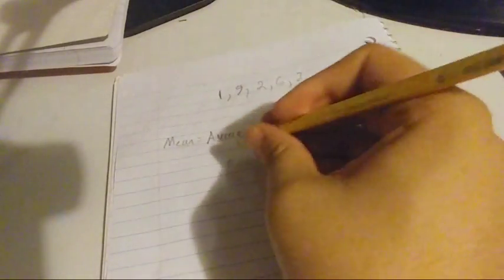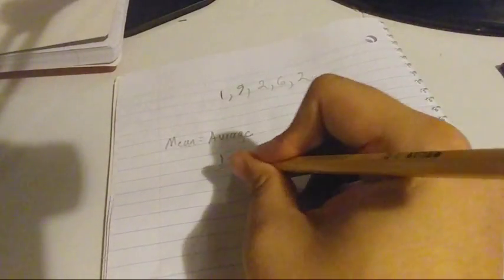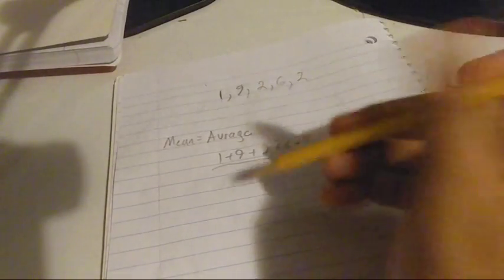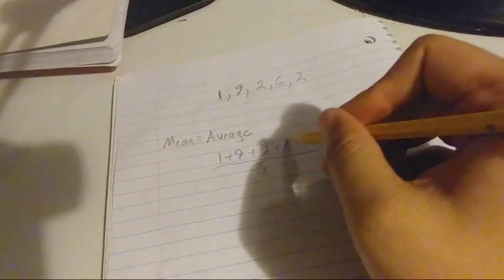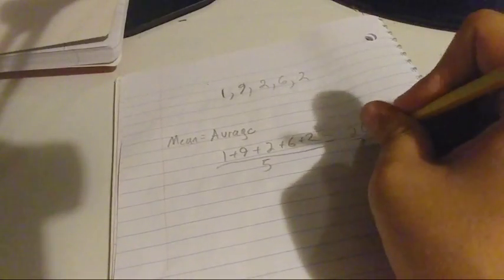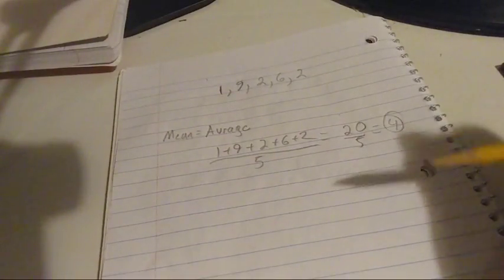So mean, median, mode, and range. There are 4 different things you got to tell me about this data. First, let's talk about the mean. You might know it, and you probably know it as the average. Those are the same exact things. So for the average, you just take all your numbers and then add them up. So that's 1 plus 9 plus 2 plus 6 plus 2 divided by how many numbers are in total. So that's 1, 2, 3, 4, 5. 5. This becomes 10, 20. So that's 20 over 5. 20 divided by 5 equals 4. So your average for this one is 4.